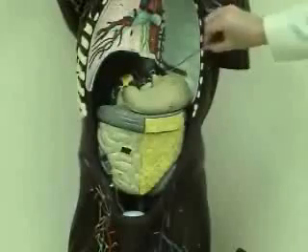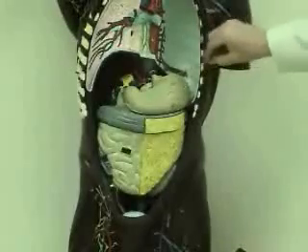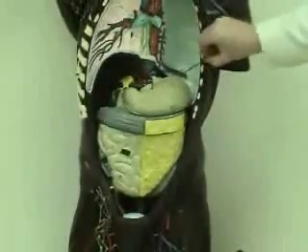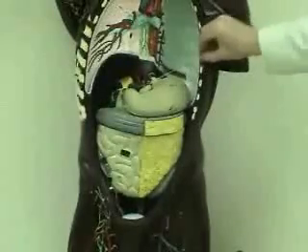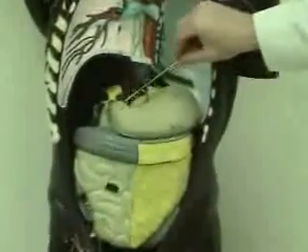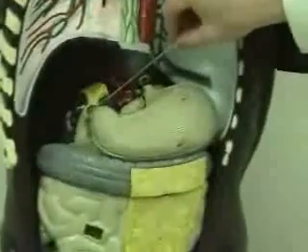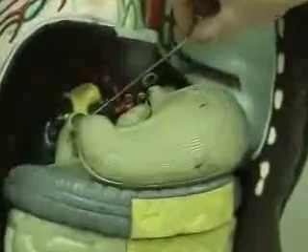And here we can see the body of the stomach. From this angle, mostly the body. You see a little bit of the fundus and the cardia region, and we can see the pylorus and the pyloric antrum heading over to the pyloric sphincter and the duodenum.